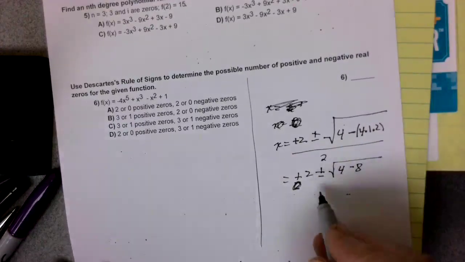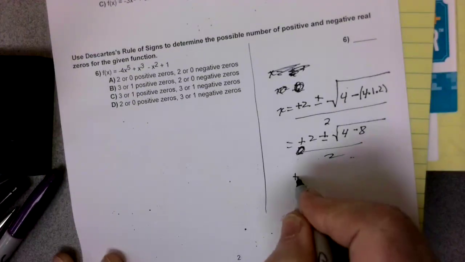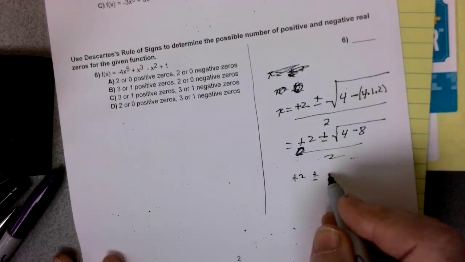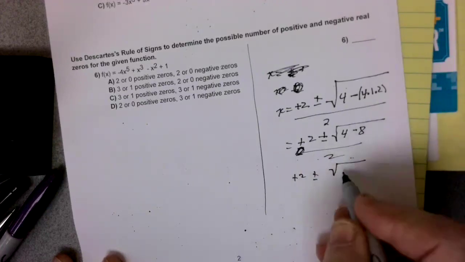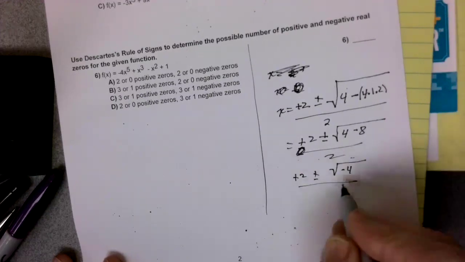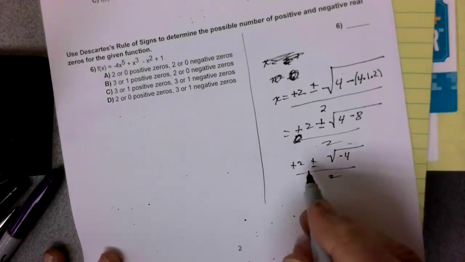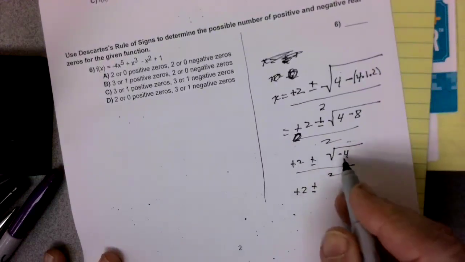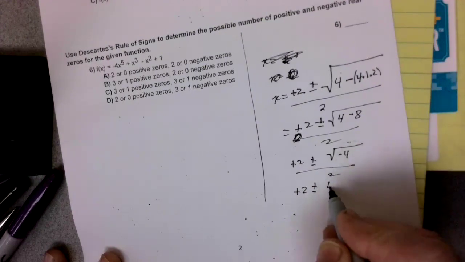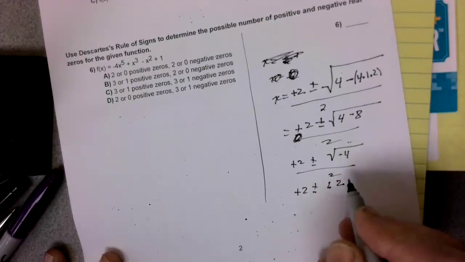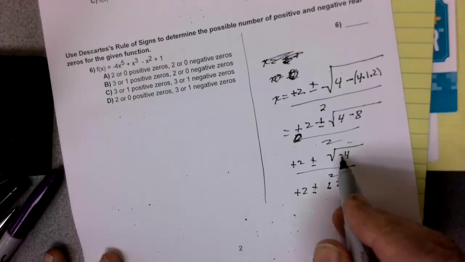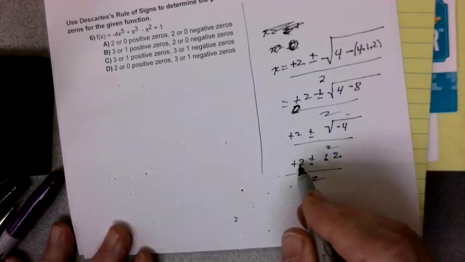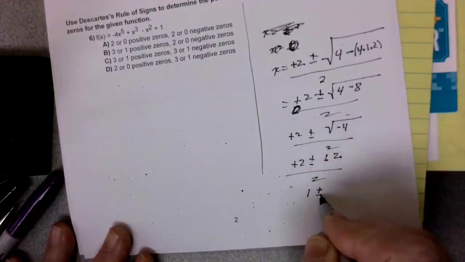All over 2. Plus 2 plus or minus, what are we going to do here? The square root of minus 4 over 2. So we're going to have plus 2 plus or minus i times 2. The square root of minus 1 is i, and the square root of 4 is 2, all over 2. And divide all this by 2, and I'm going to get 1 plus or minus i.